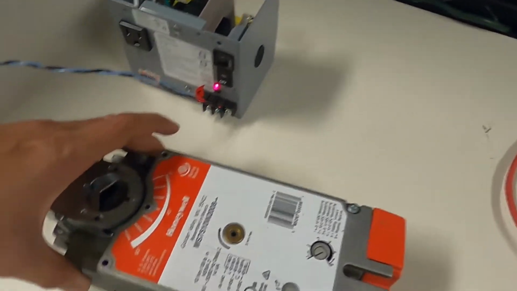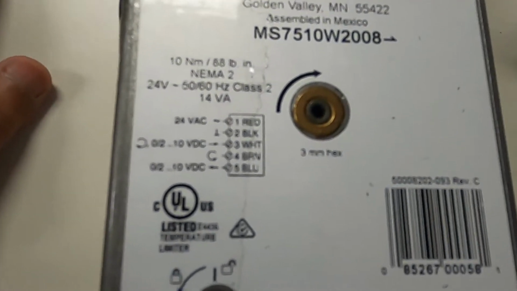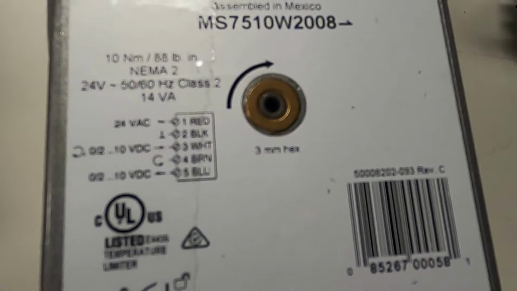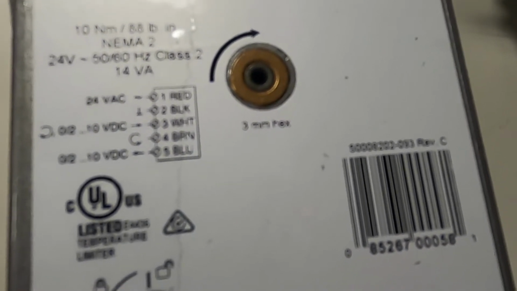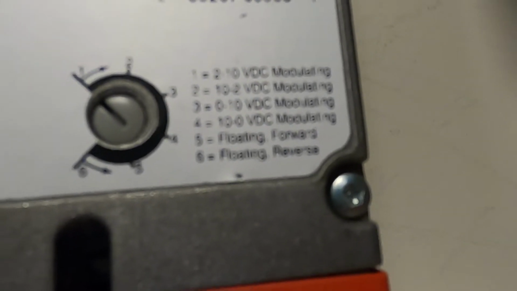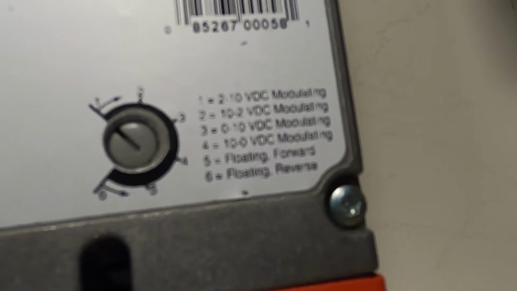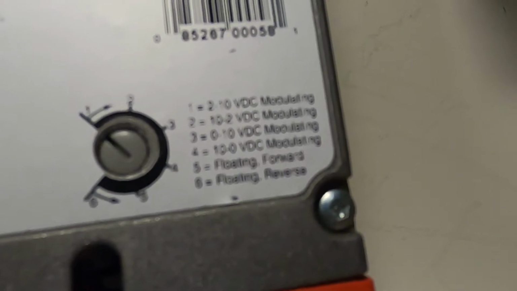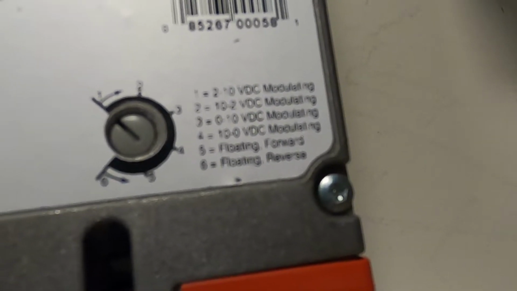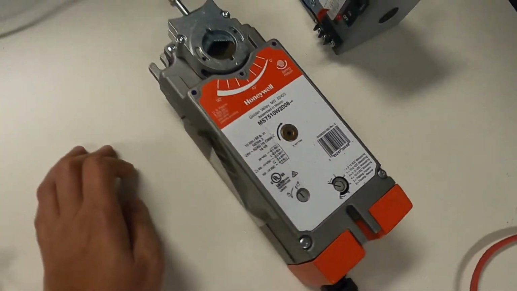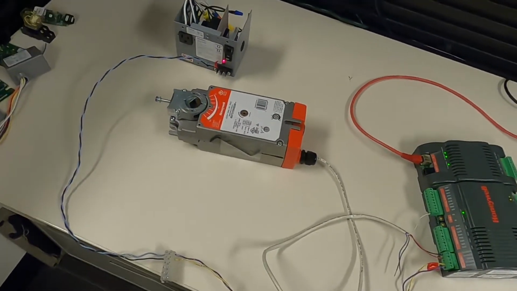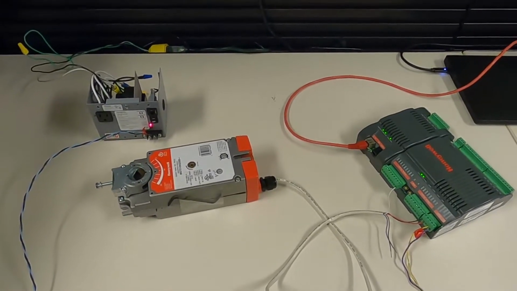As we discussed in the video, you can clearly see this actuator mentioning that it needs 24 volts for its supply, 0 to 10 volts or 2 to 10 volts. And this is the selectable switch where you can see it can consider 2 to 10, 10 to 2, 0 to 10, 10 to 0, or it can act as floating as well. So this was a quick demonstration for analog outputs.